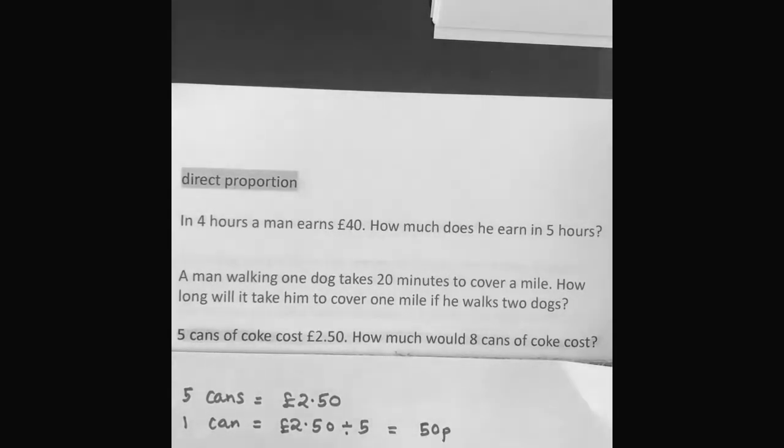If we then think about how we can work out the cost of 8 cans from these 50 pence that we now have for 1 can, therefore 8 cans would be equal to 50 pence times 8. I think that's equal to £4. And that's it. £4 and 0 pence.